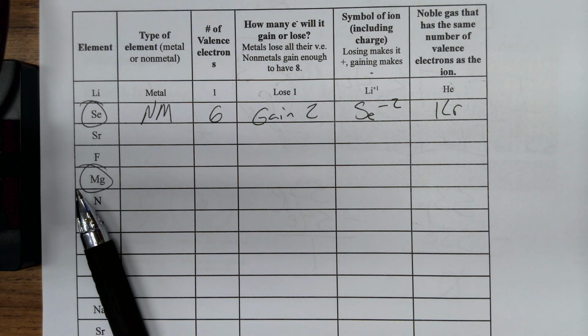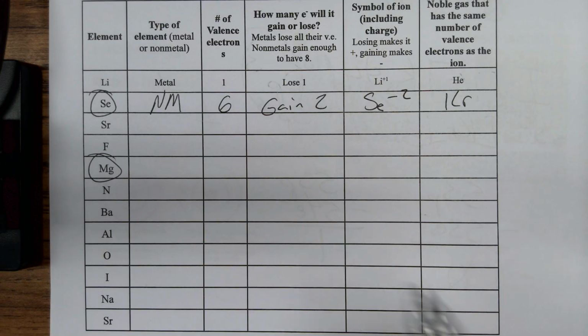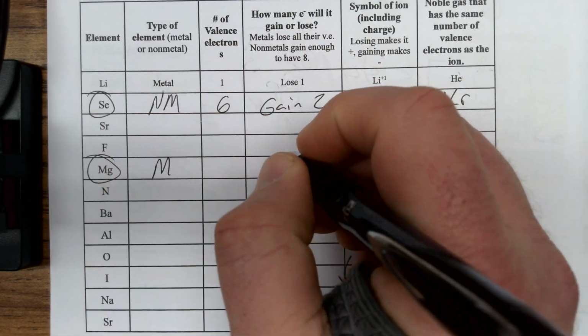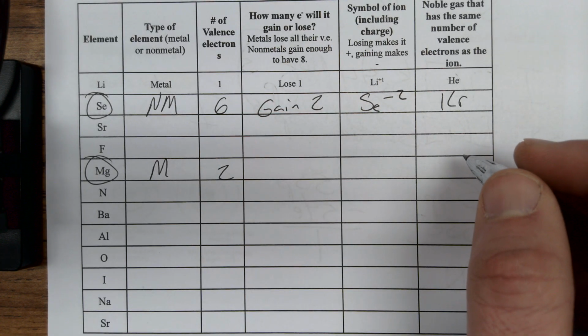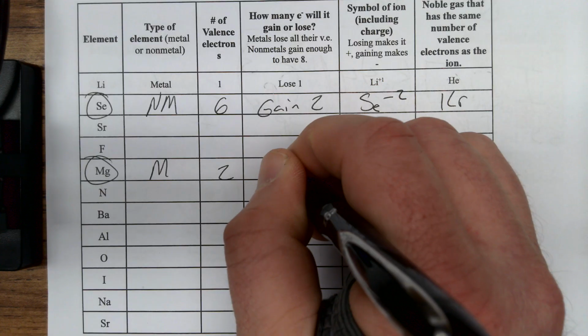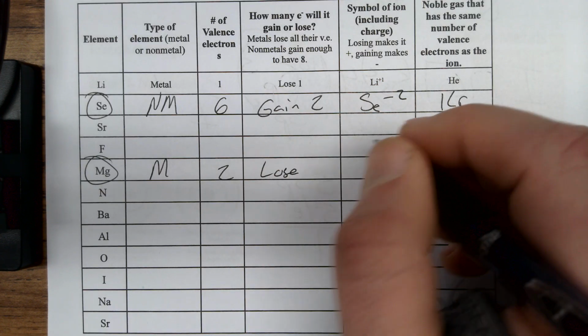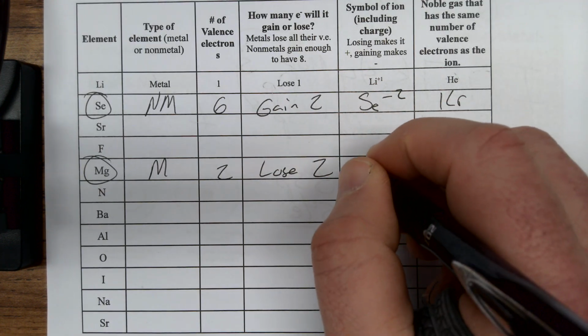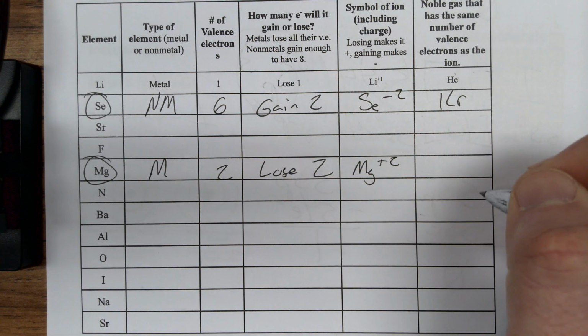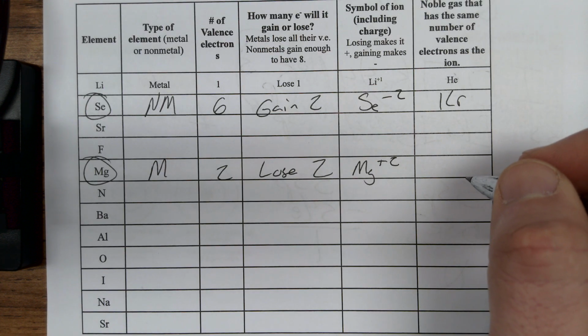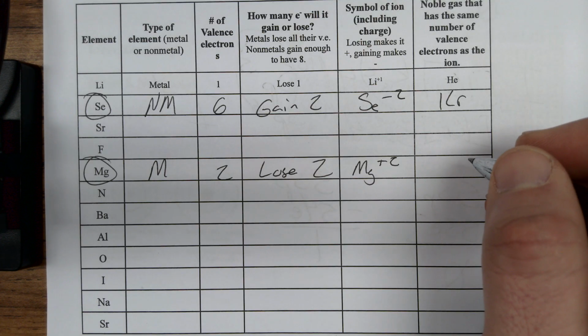So, ladies and gentlemen, magnesium. What was it? Metal or non-metal? Metal. Number of valence electrons? 2. So you're going to lose or gain electrons? Lose. How many? 2. Yep. So, my ion symbol, Mg what? +2. Plus 2. What's the nearest noble gas to it? Neon.